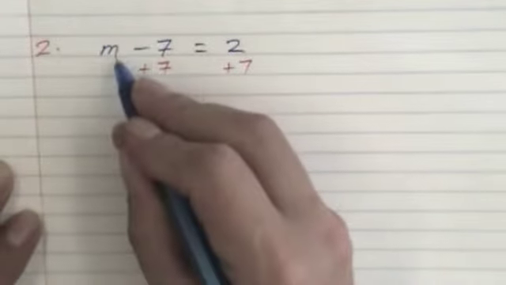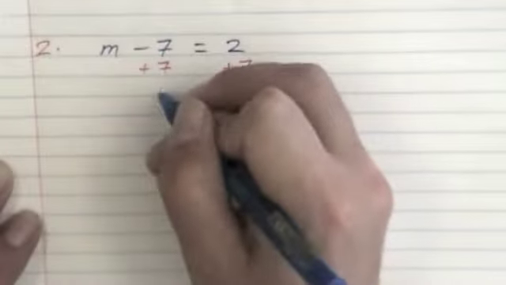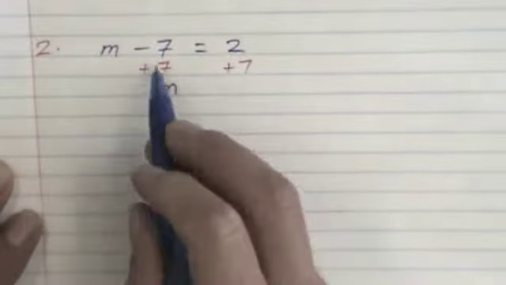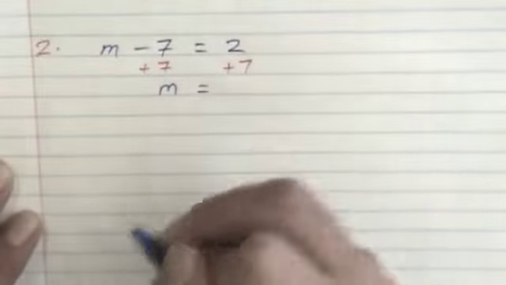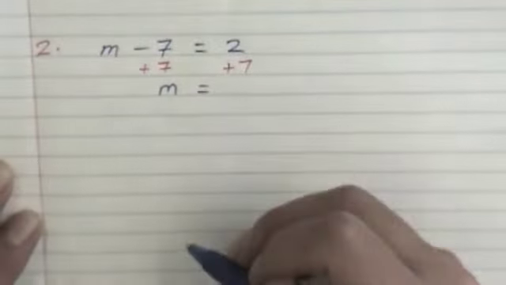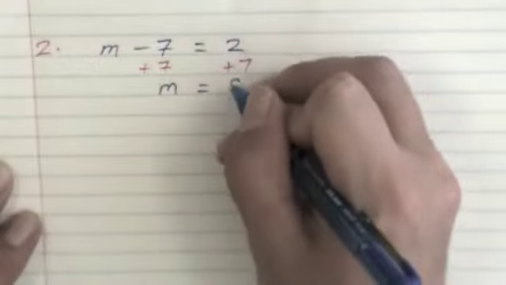Now let's work through this. M minus 7 plus 7 is just m, because the minus 7 and the plus 7 cancel out. Put our equal sign. And then 2 plus 7 is equal to 9. Great. Solved in one step. Let's check. 9 take away 7 equals 2. Yep, sounds right to me.